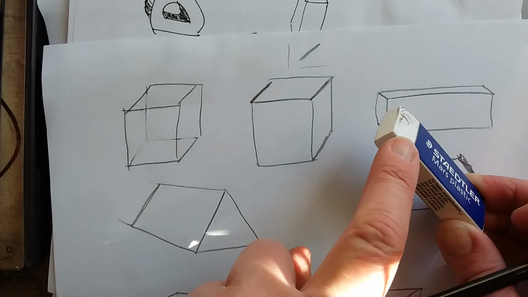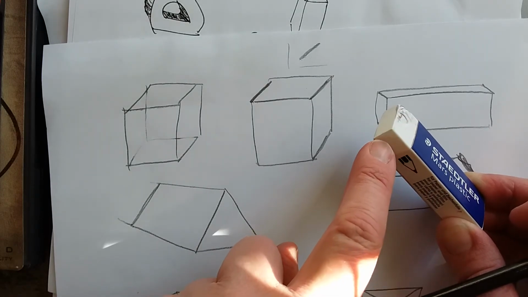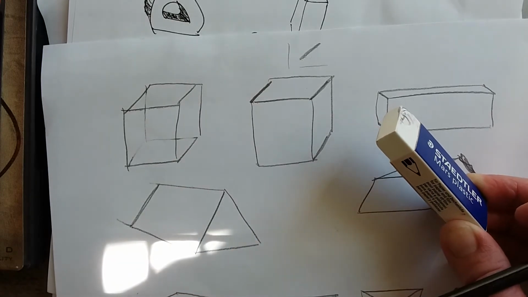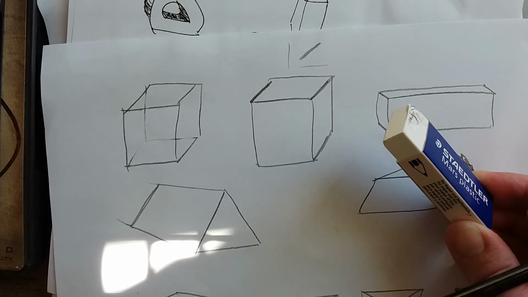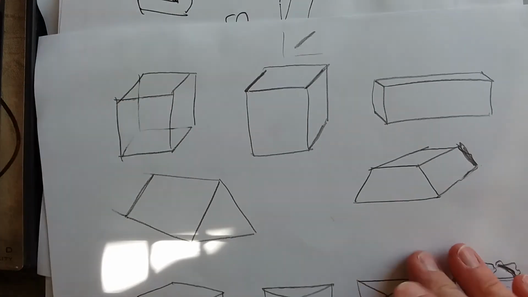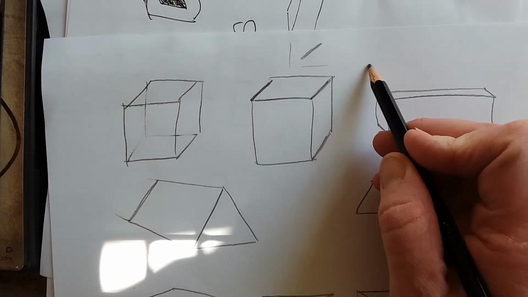It wouldn't be light here and then, oh, this is closer to the light, so I'll make half of it light and half of it dark. Nope. It's kind of all or nothing with flat-sided objects. So on a shape like this, here's our cube.